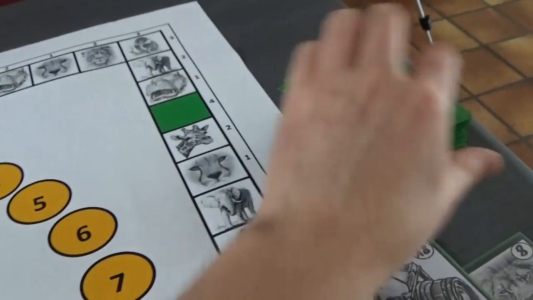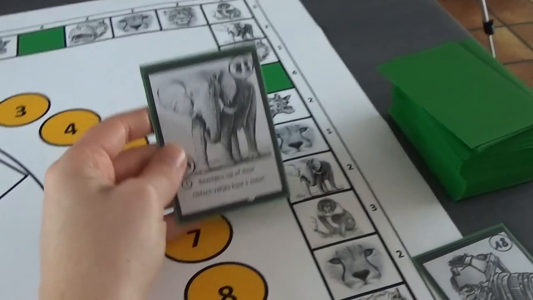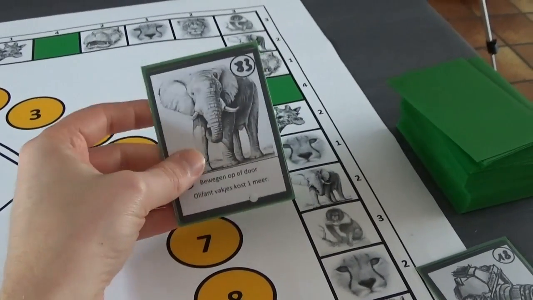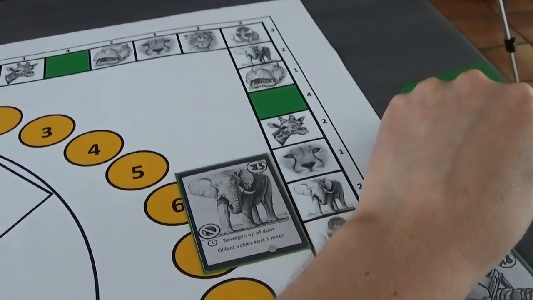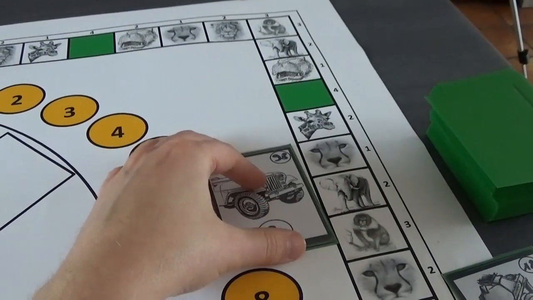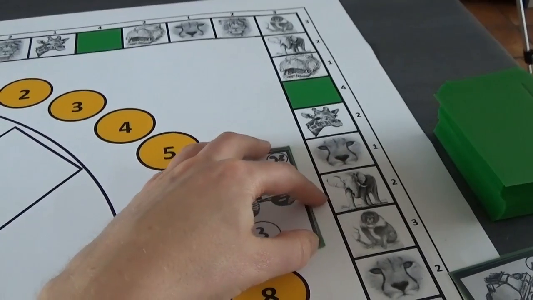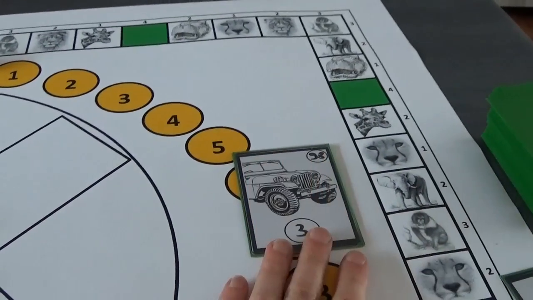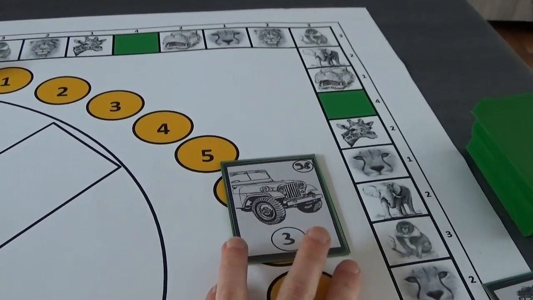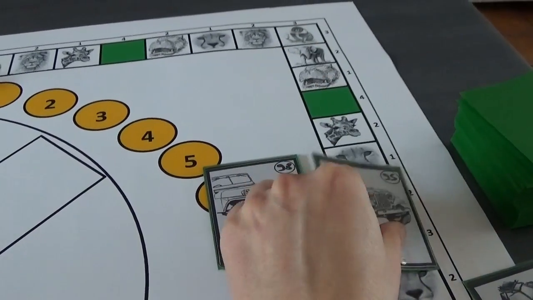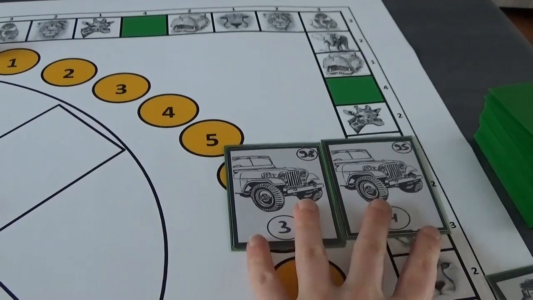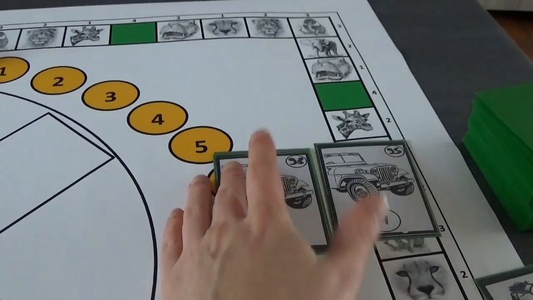But let's take another example. Well, here he would take an elephant, which would do nothing for him because he's on a lion space. So we will turn a second one, and that's a car. And then I'm thinking about, am I going to do the car or am I going to draw the third card as well? Well, this is a card as well, and play one of these two.